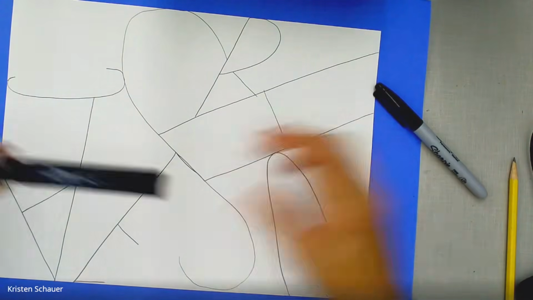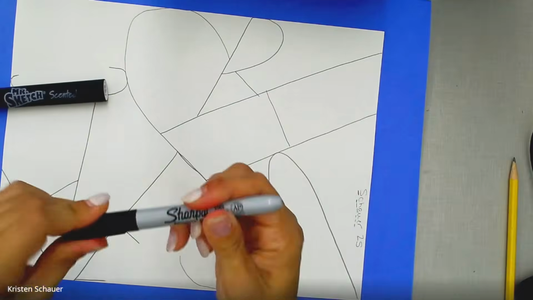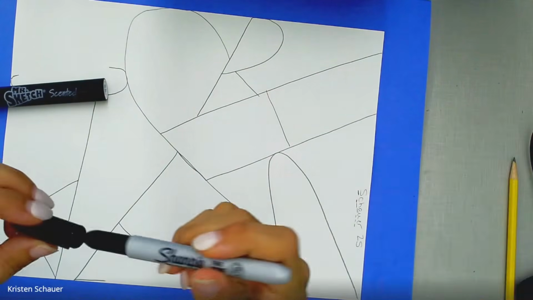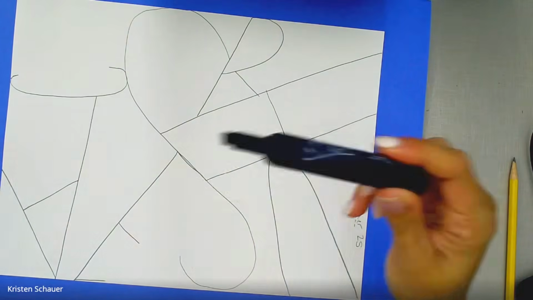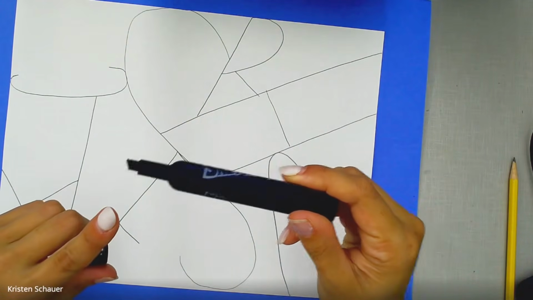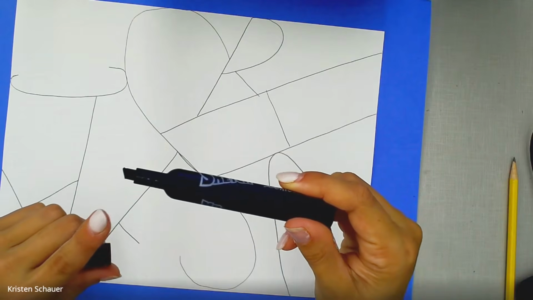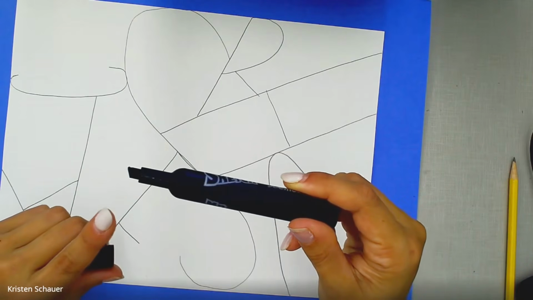The reason why we're using Mr. Sketch, let's take a look at Sharpie is what we usually use. See the difference in the point? This one is just a single point. Mr. Sketch has what we called a chisel tip. The chisel tip looks just like a screwdriver, a flathead screwdriver, one of my second grade friends explained to me.